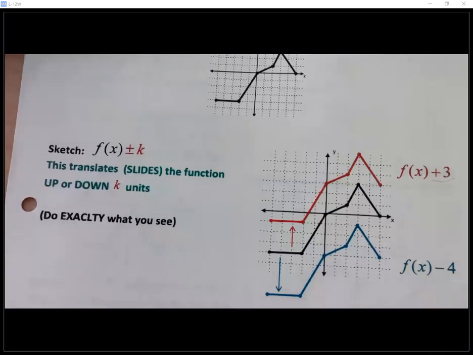Okay, make sense? And I think you've seen some transformations before, right? You guys said Miss Pashka did a lot? Yeah, she did this for like 2 months. Oh, good. So you guys are going to be aces.